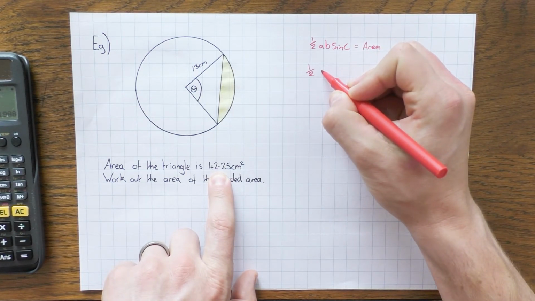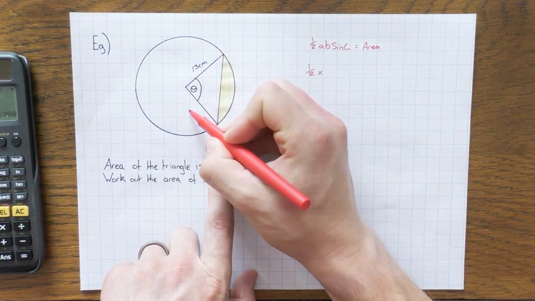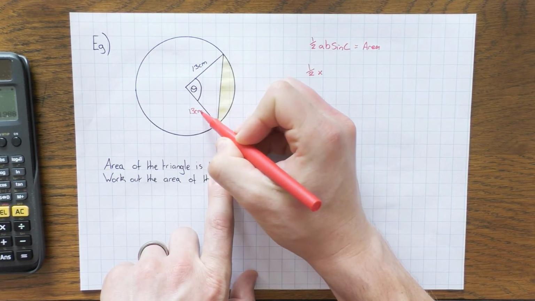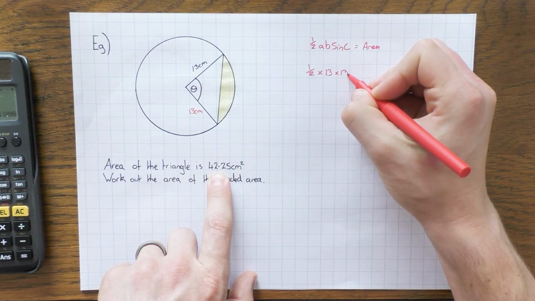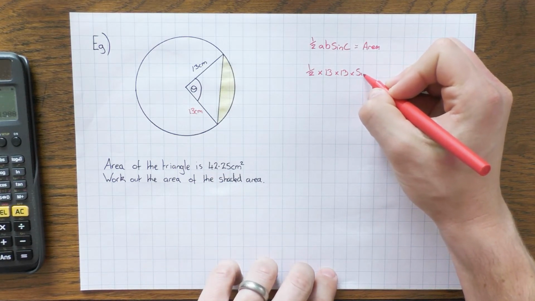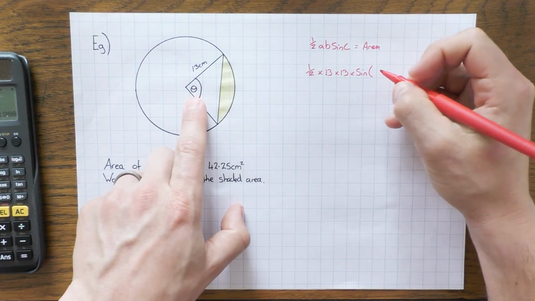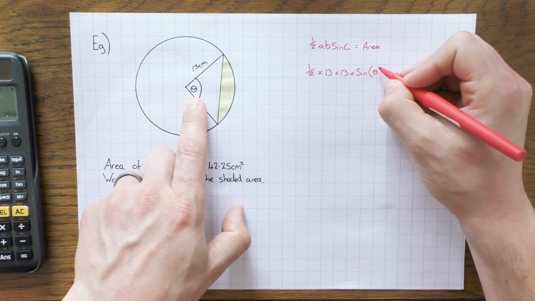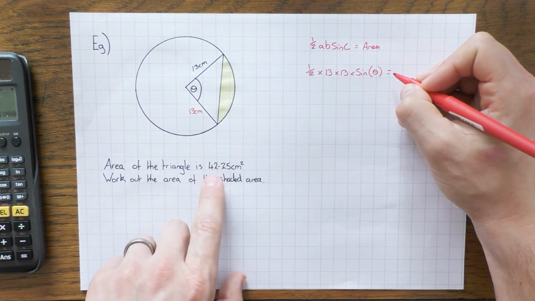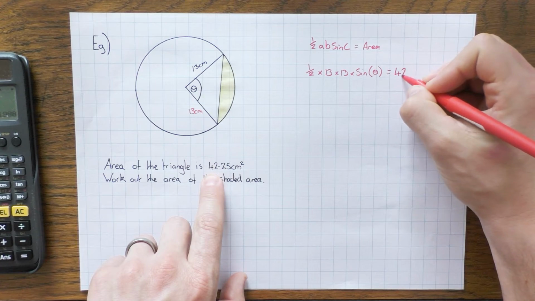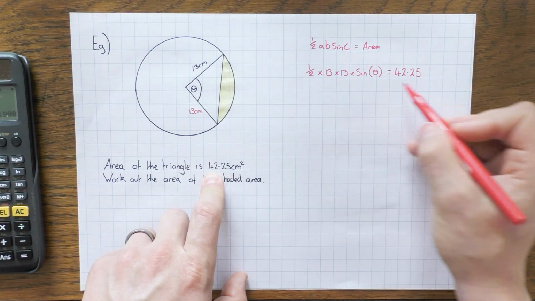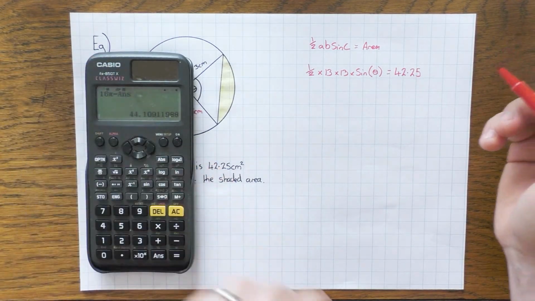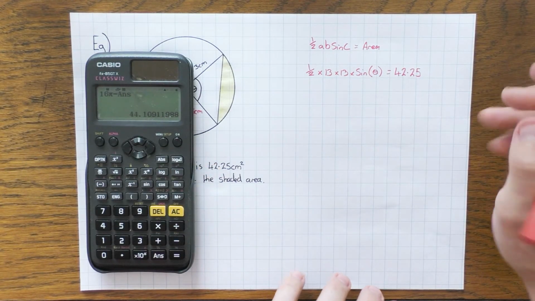A half is just a half, times the AB, so times 13 times 13, that bit's fine, times by sine, we don't know what the angle is, so leave that as theta, and that's then going to tell us the area, which we know is 42.25.